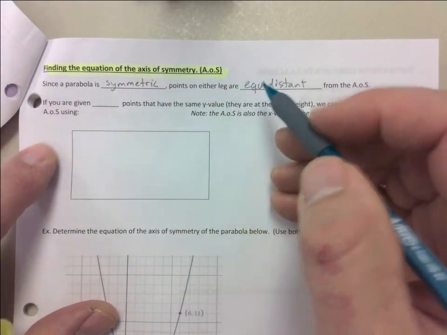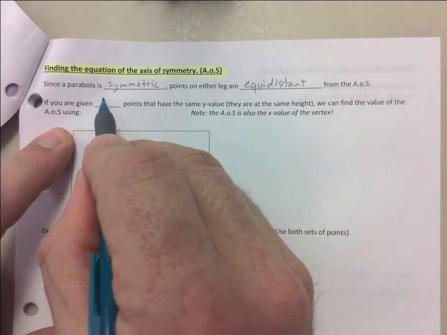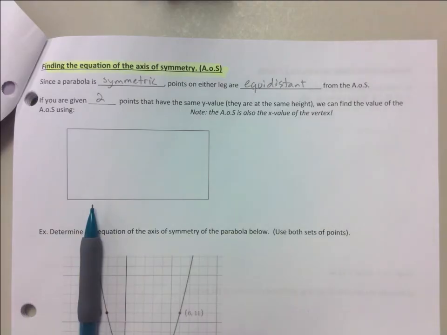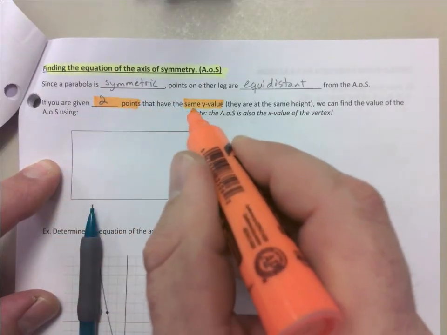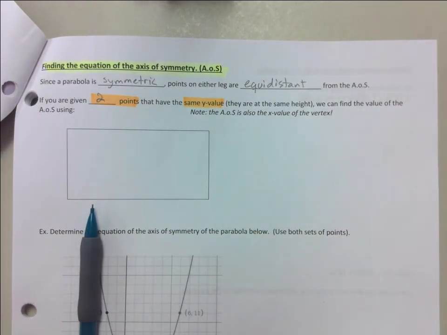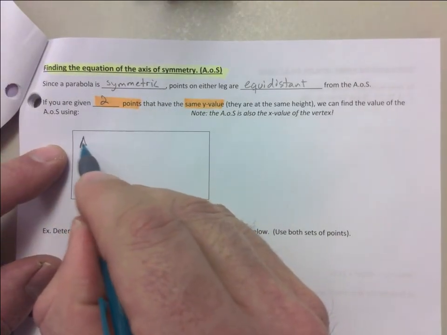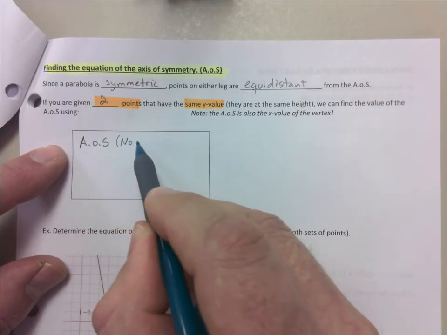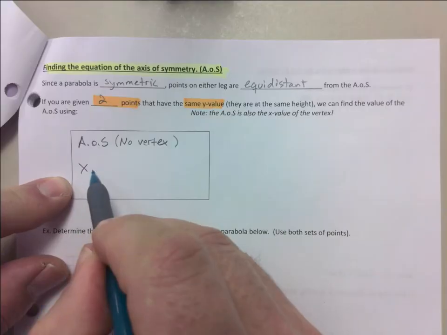When would you be using this? When you have no vertex, obviously. That's when you would use this concept right here. If you are given 2 points that have, highlight this part, the same y value, 2 points with the same y value, right? So 2 points that have the same y value, we can find the value of the axis of symmetry using, so to figure out the AOS, okay, no vertex provided. We find it out this way.